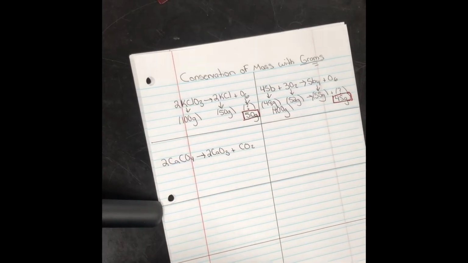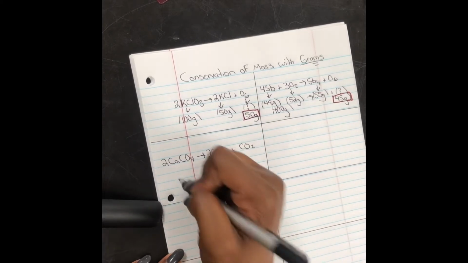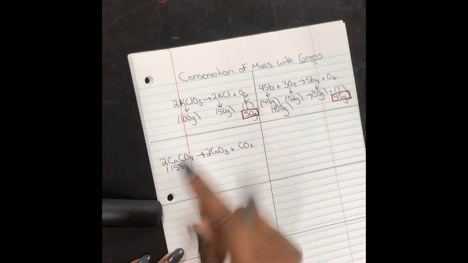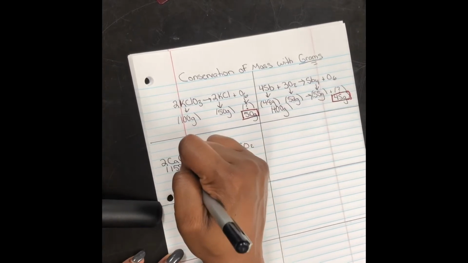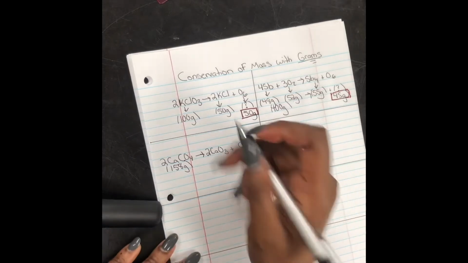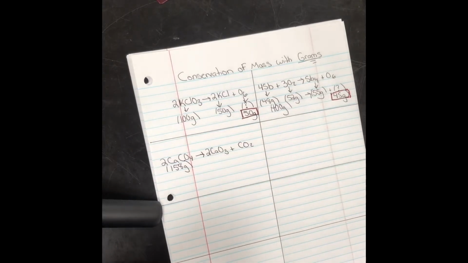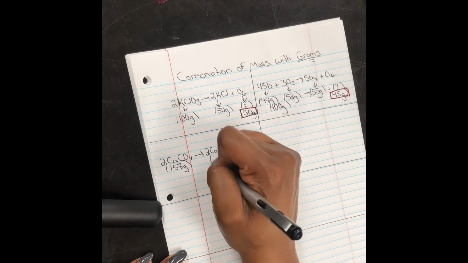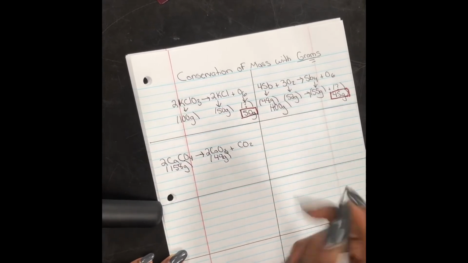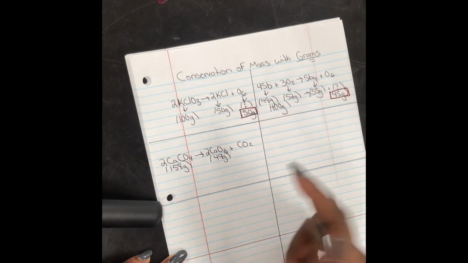Now here comes our gram part. On my reactant side, I have a total of 158 grams, right? So we're going to be working with this number. I have 158 grams. On my product side, they give us a small portion. We have to find out the remainder part. They give us 49 to work with. And of course, this is where our question mark will be.